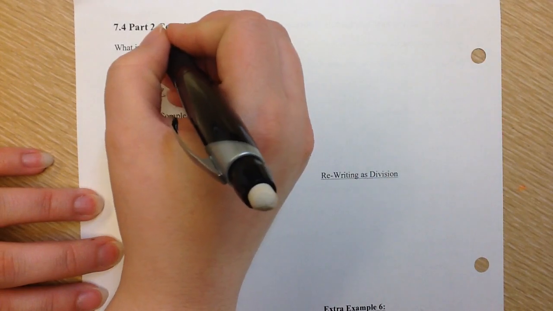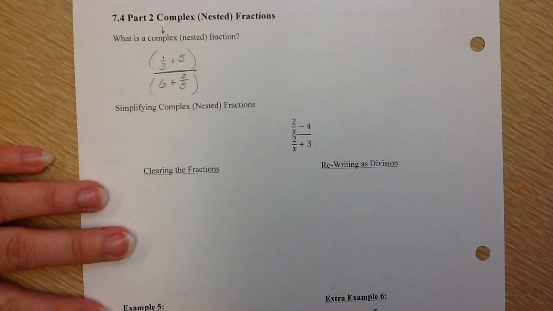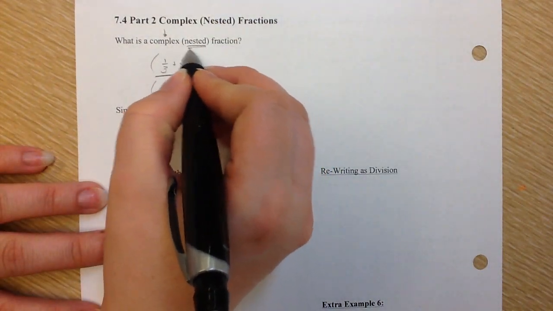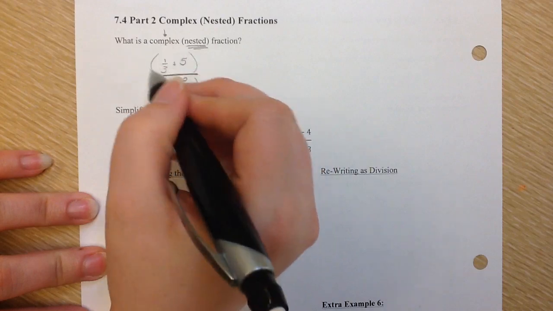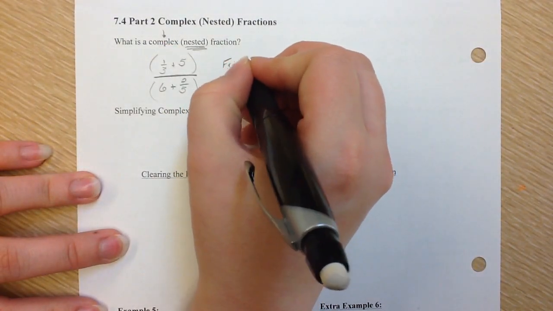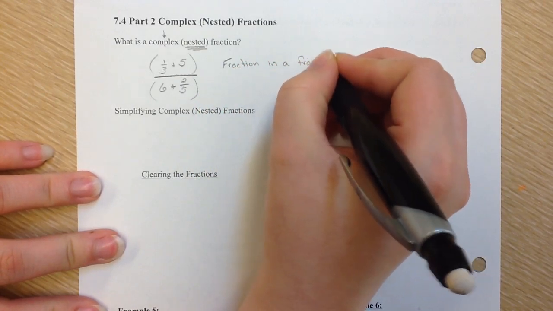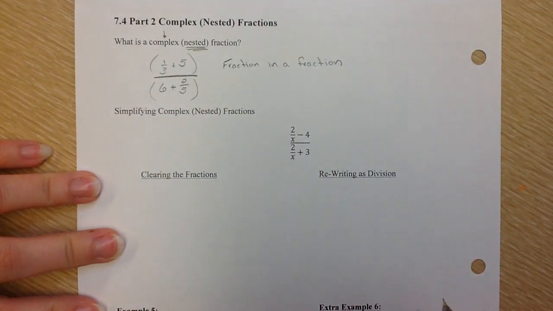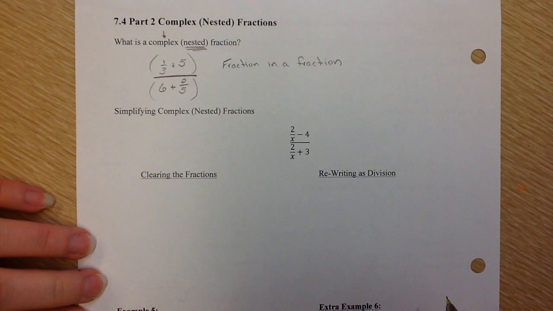A lot of times when we think of complex numbers, we think imaginary. This doesn't mean imaginary. That's why a lot of textbooks call them nested fractions. It's a fraction sitting inside of a fraction. And we don't like them. We want to simplify them to just be one single fraction or one single number.